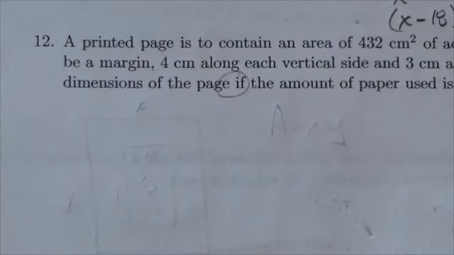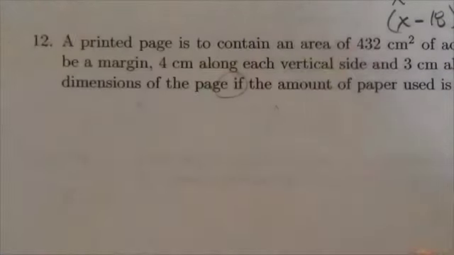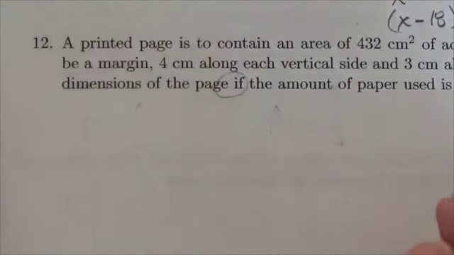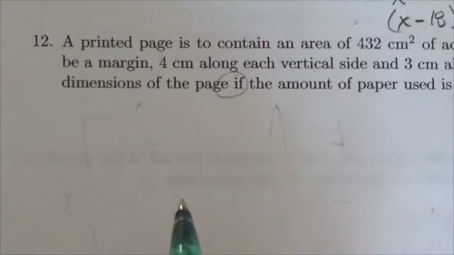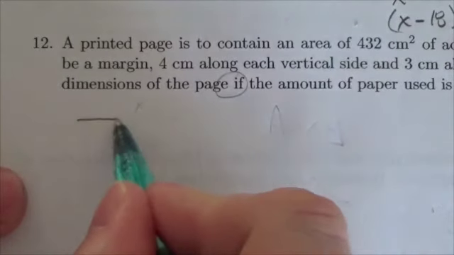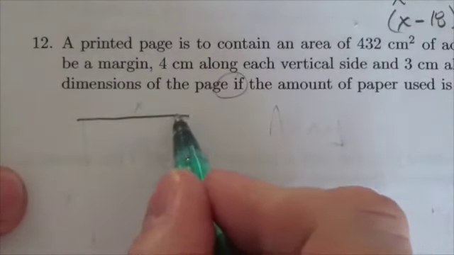Okay, hi everybody, this is the Math 31 optimization review. This is question 12. A printed page is to contain an area of 432 centimeters squared of actual printed material. And then there's going to be a margin on either side, that's 4 centimeters, and then a margin top and bottom. So let's just diagram this out to get a sense of what's going on here.